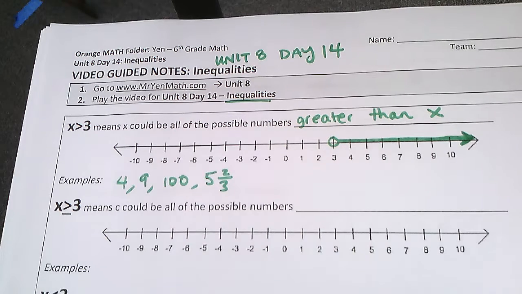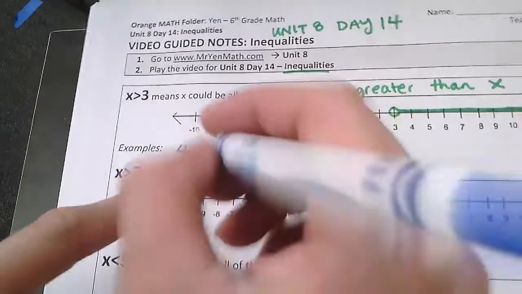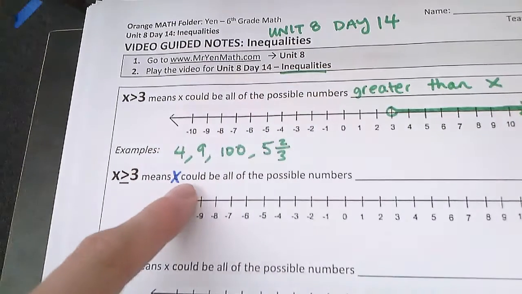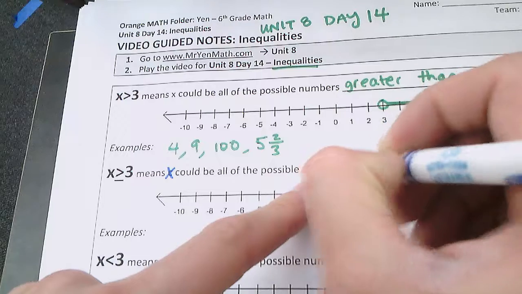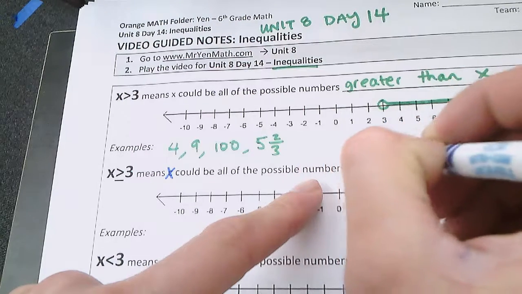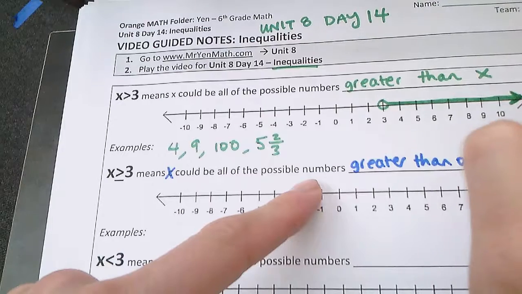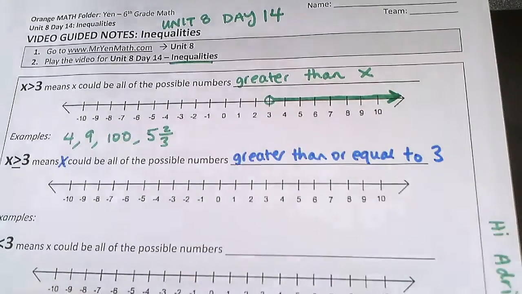Okay, looking at the next one. This symbol with x and 3 means, oops, mistake, means x, not c, means x could be all of the possible numbers greater than or equal to 3.